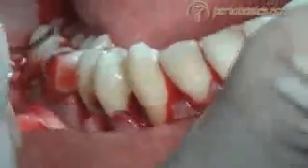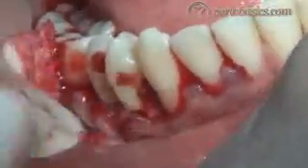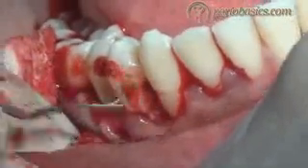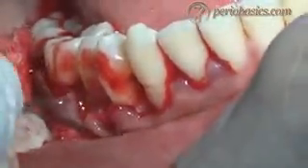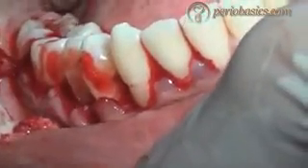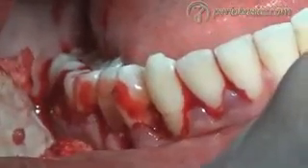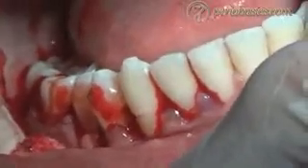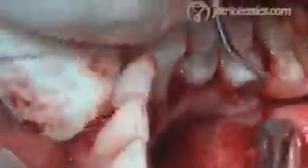And then we start with the removal of the granulation tissue with the help of curettes. So all the granulation tissue in between the teeth is removed, and as we have complete access to the root surfaces, the root planing is also done. And the same procedure is repeated on the lingual aspect. From all the interdental areas the granulation tissue is removed.